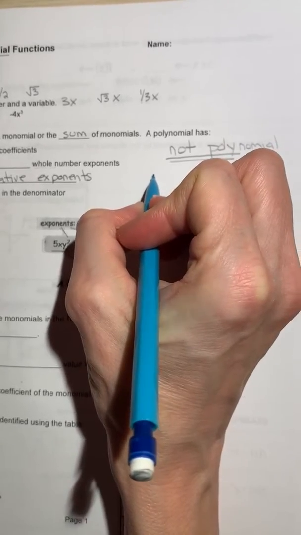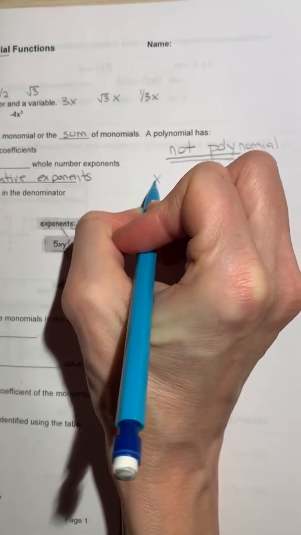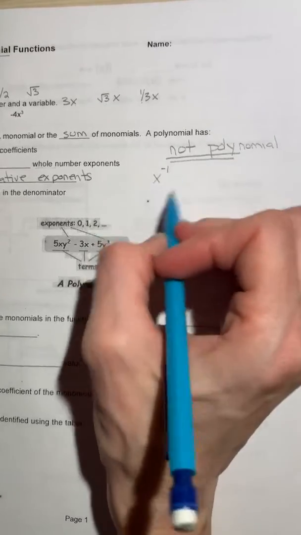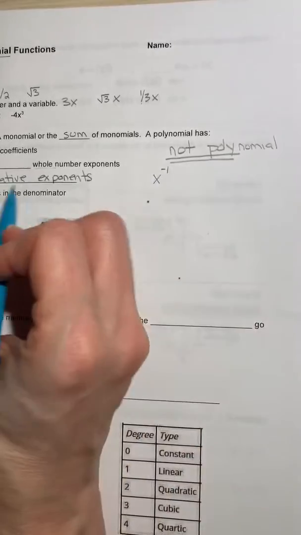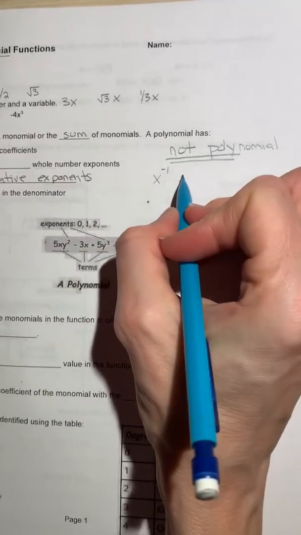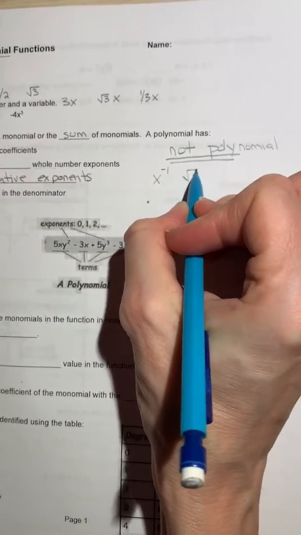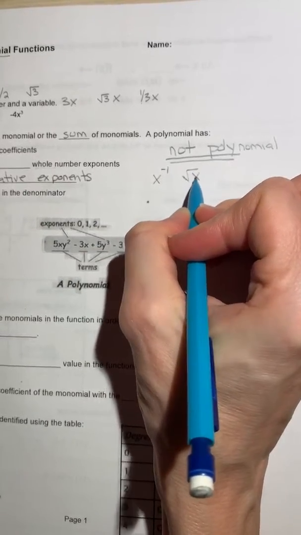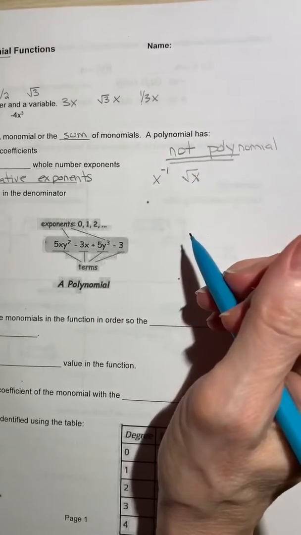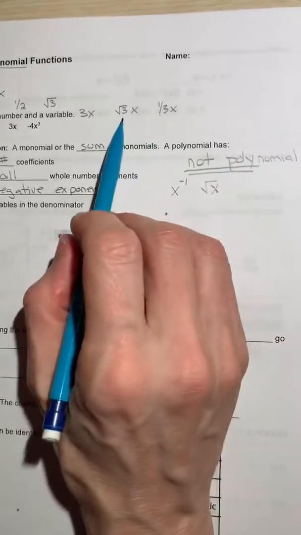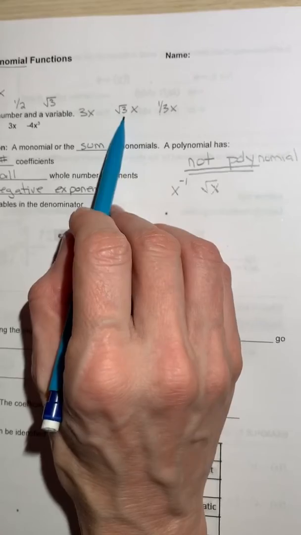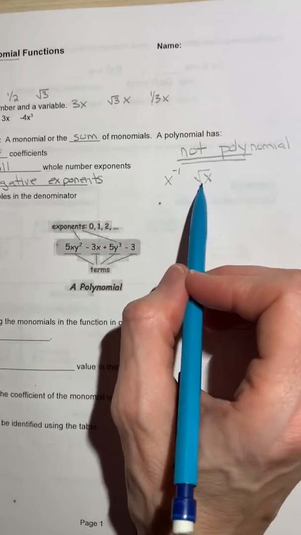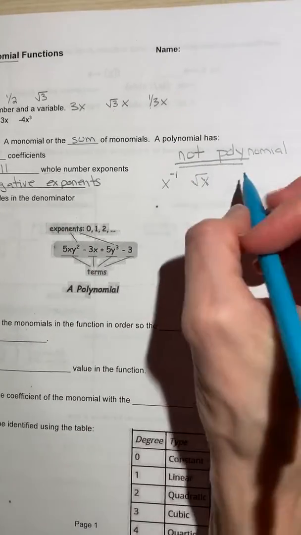So, negative exponent, for example, x to the negative 1. That would not be a polynomial right here. So no negative exponents. A x, or a variable, under a square root. It's okay to have a coefficient, a number under a square root, but no variables under a square root.